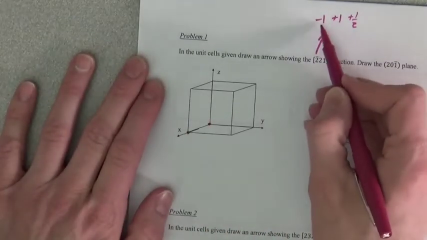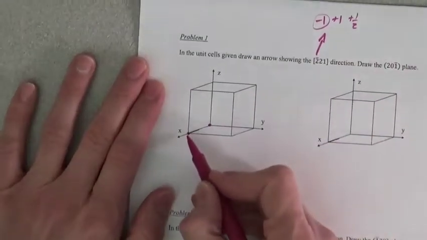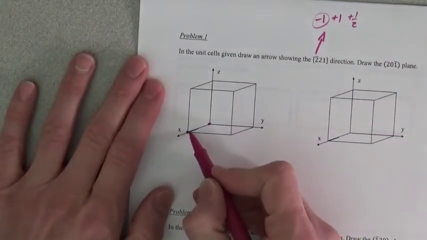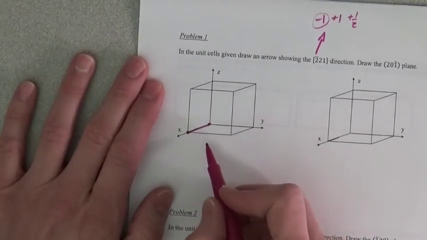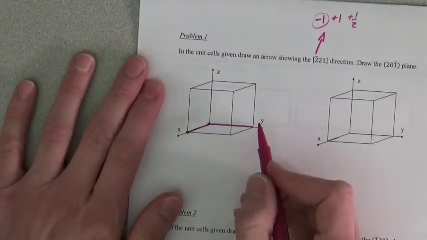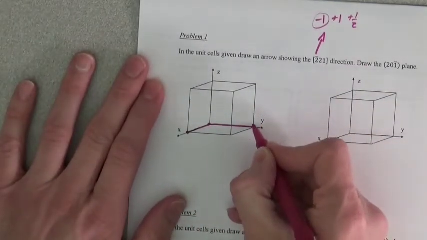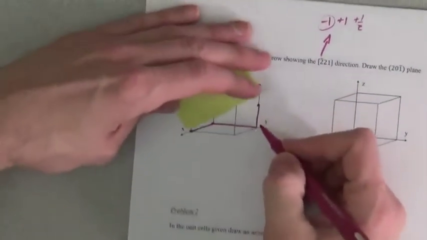So because we have a negative direction in the x direction, we'll start with this as our origin, we'll go back -1, then we'll go in the y plus 1, and then we'll go in the z by plus 1/2. And then draw a vector.